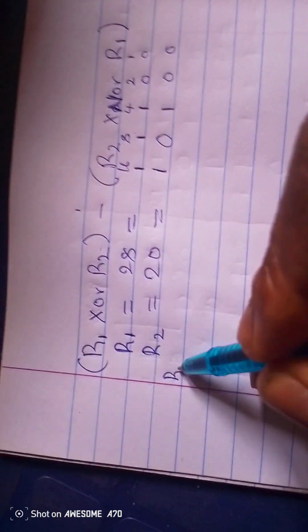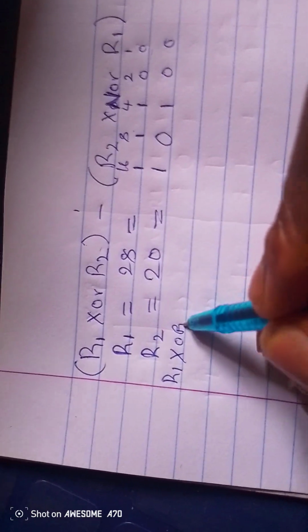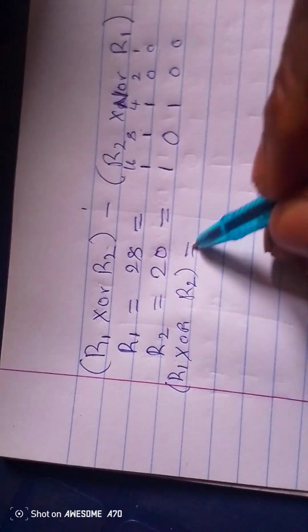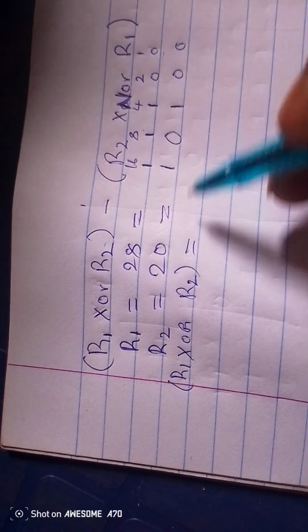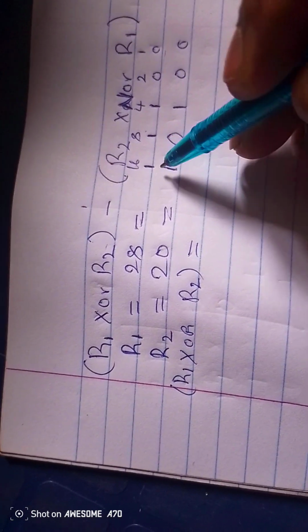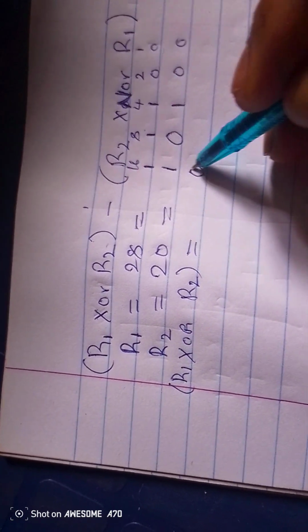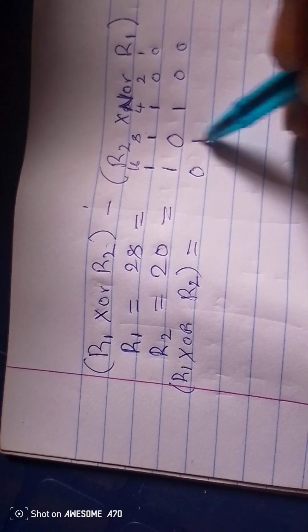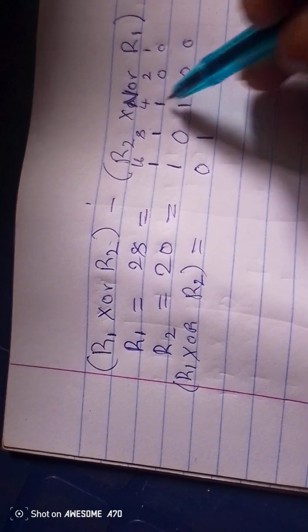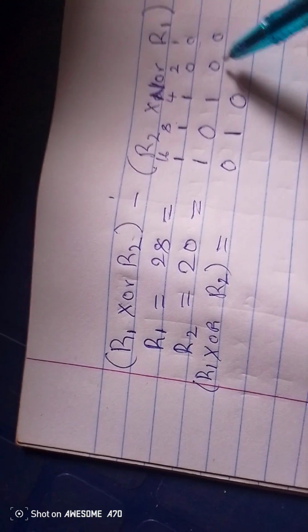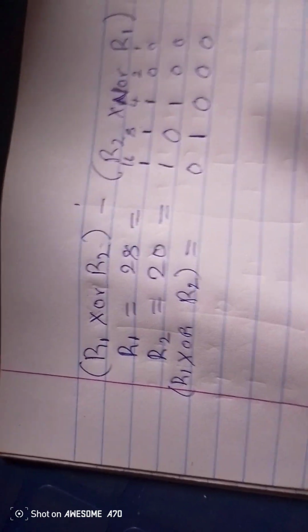So when we have R1 XOR R2, don't forget the rule for XOR. XOR says when they are the same, it gives you a 0. I have stated that before. When they are the same, whether it is 1 and 1 or 0 and 0, it gives you a 0. But when they are not the same, it gives you a 1. So 0 and 0 gives me a 0, because they are the same.